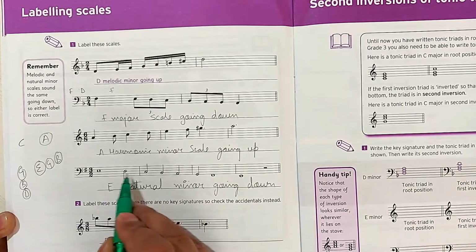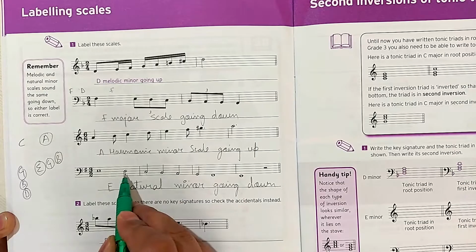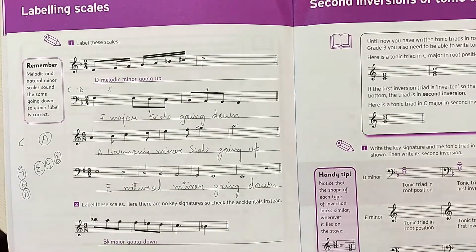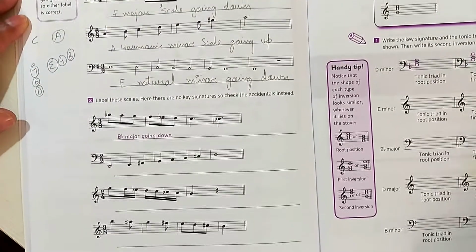The 7th and 6th degrees are these, not these two. These two you have to check. Okay, so let's move on to the next question, next exercise.